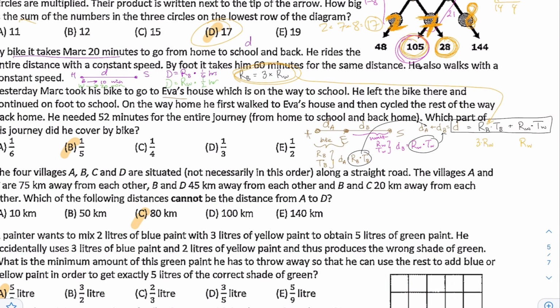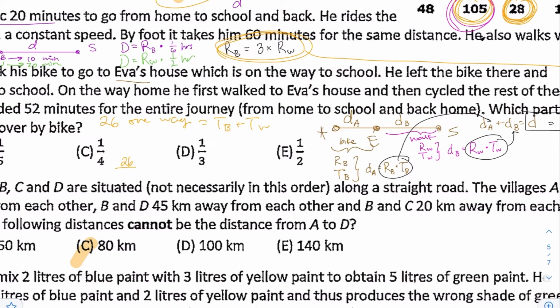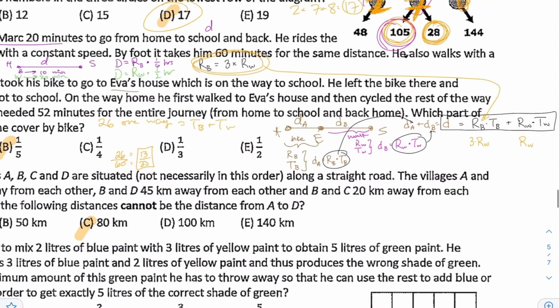So the total time it takes for the entire journey will be 52 minutes, but it's really going to take 26 minutes one way. So that's going to be the time it takes to bike plus the time it takes to walk. And that will be equal to distance D. So 26 minutes is 26 minutes out of 60. So this will be 13 over 30. That will be the time for TB plus TW.